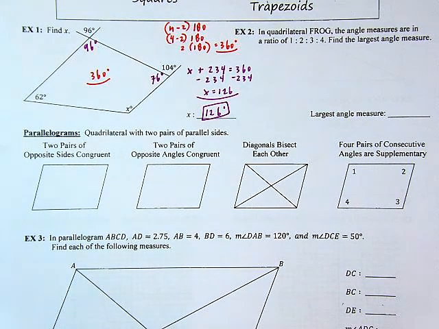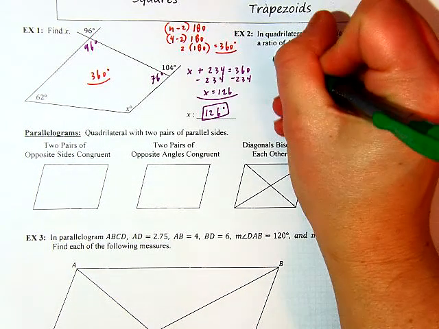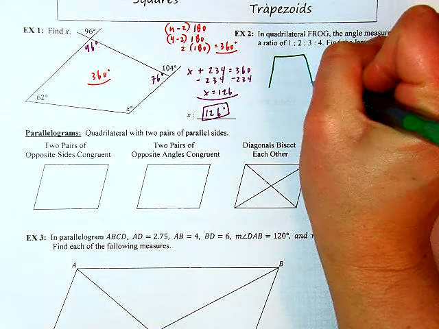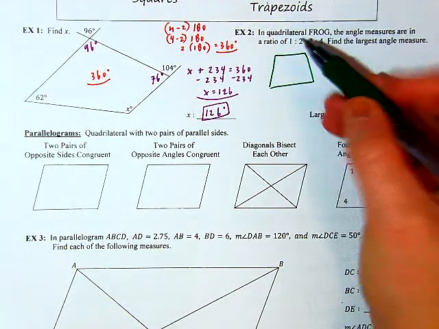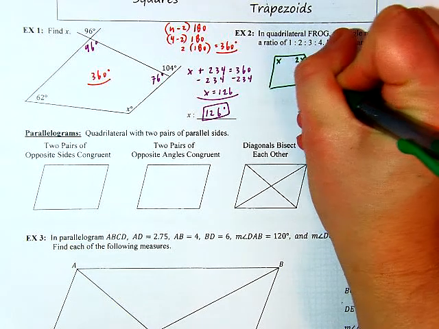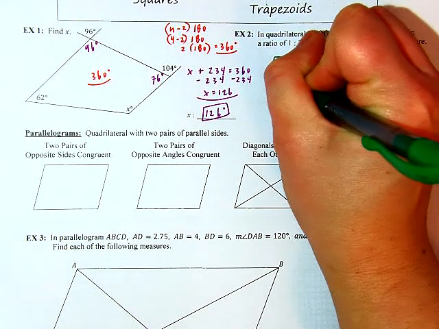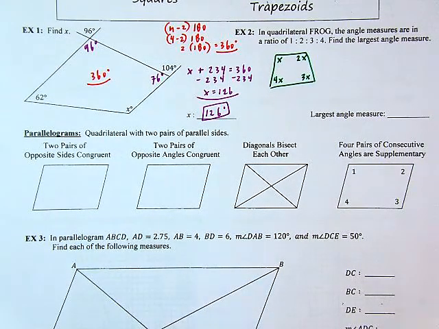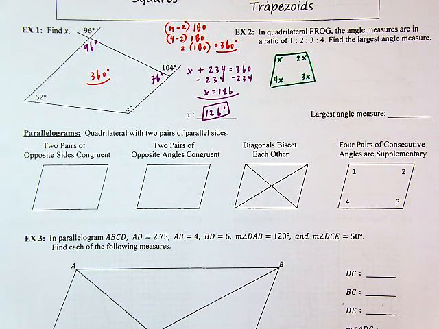Okay, in my second example, I'm calling a quadrilateral FROG, F-R-O-G, and I'm telling you that the angle measures are in a ratio of 1 to 2 to 3 to 4. So let me draw a picture just to help me visualize what that's saying. I am not drawing this to scale, I'm just giving myself a visual anchor. So I'll call the one x, and then the next one 2x, and then 3x, and then 4x. So that ratio of 1 to 2 to 3 to 4 is nicely reduced.